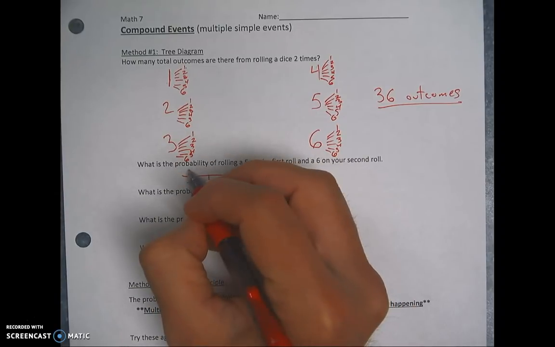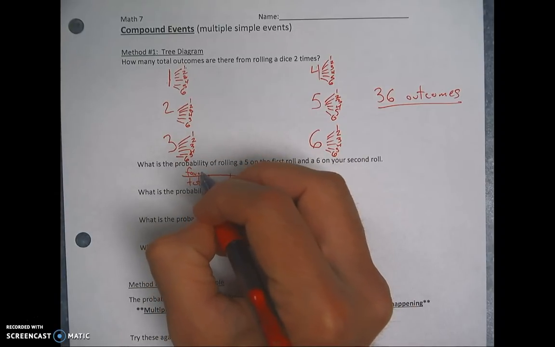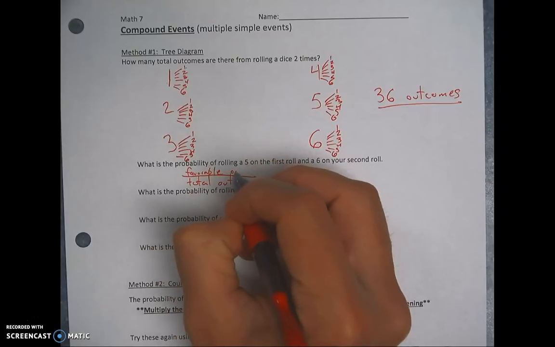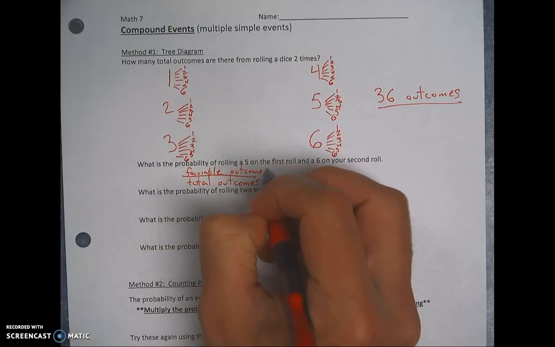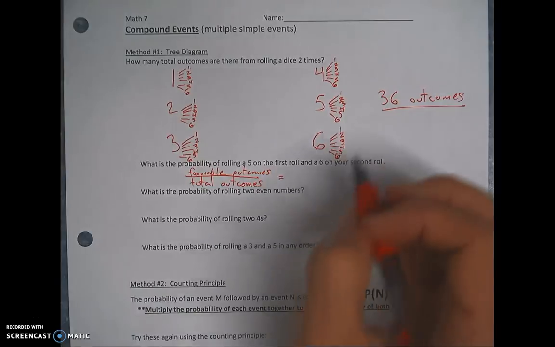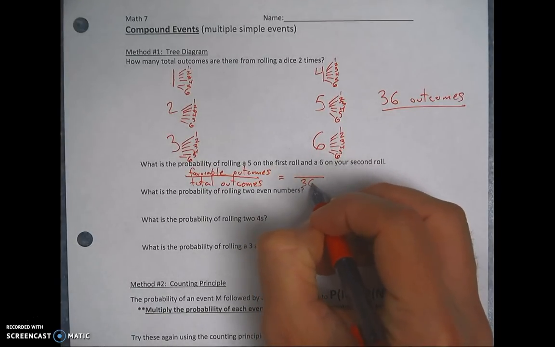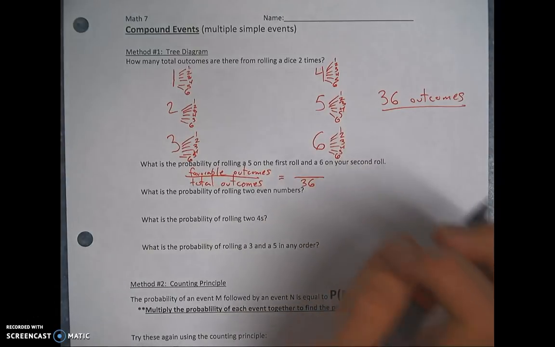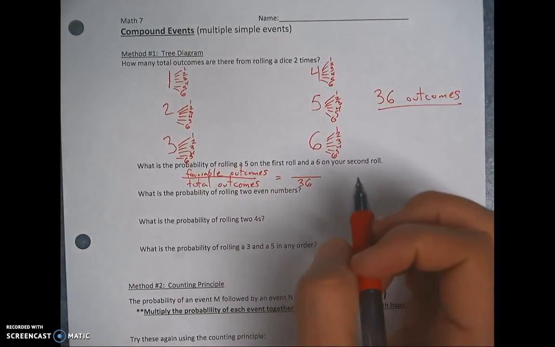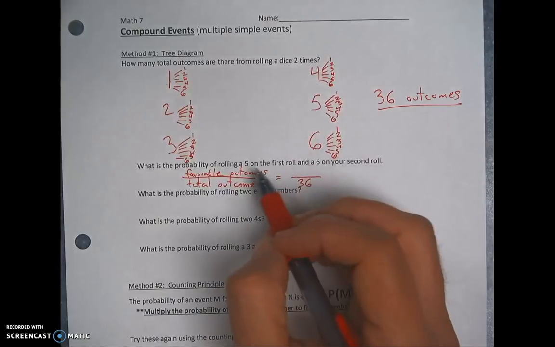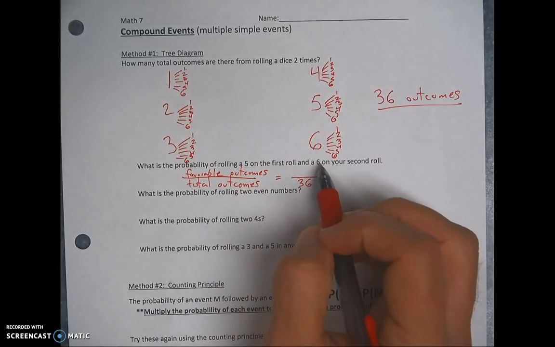And favorable outcomes on top. So the total outcomes here is 36. When you roll a dice 2 times, there's 36 different combinations that could happen, and we've demonstrated that here. Now, how many of these combinations give you a 5 on the first roll and a 6 on your second roll?